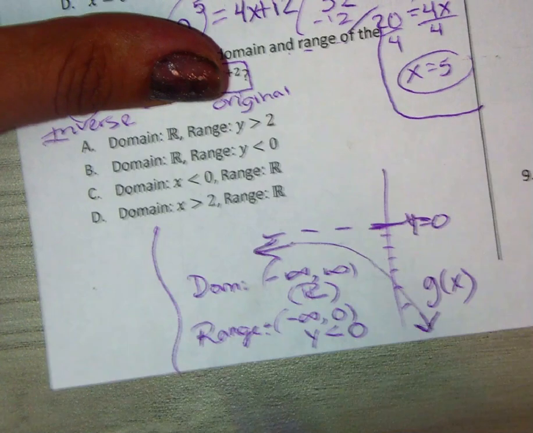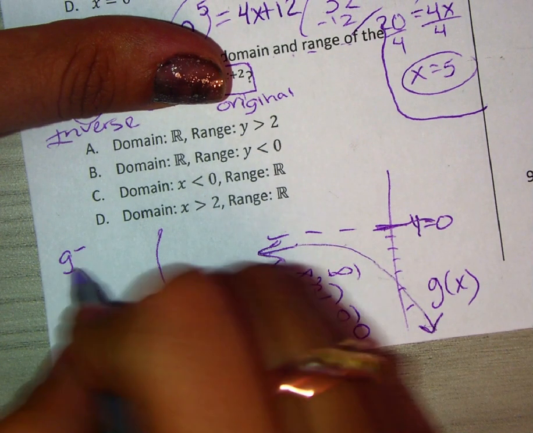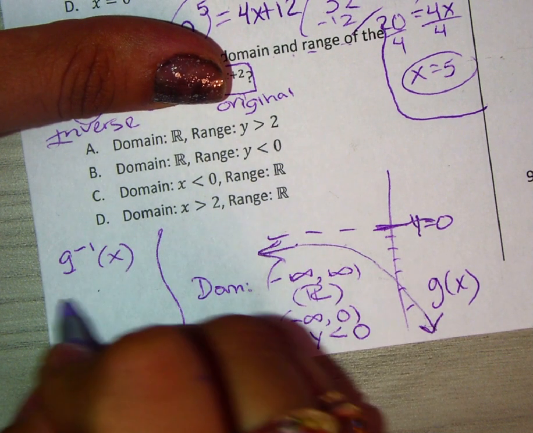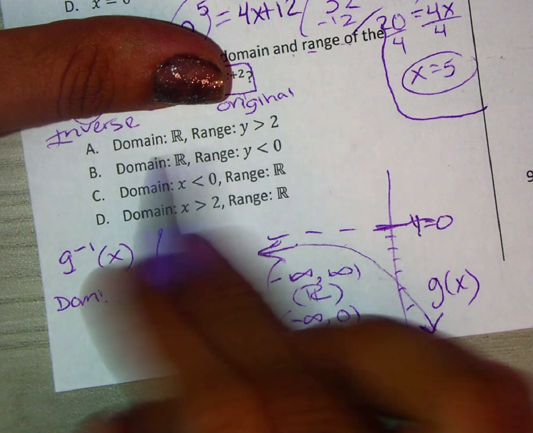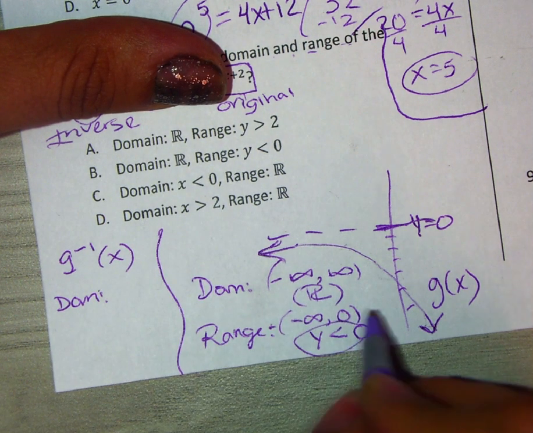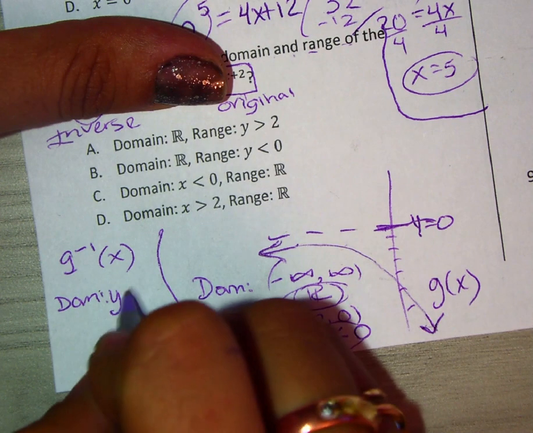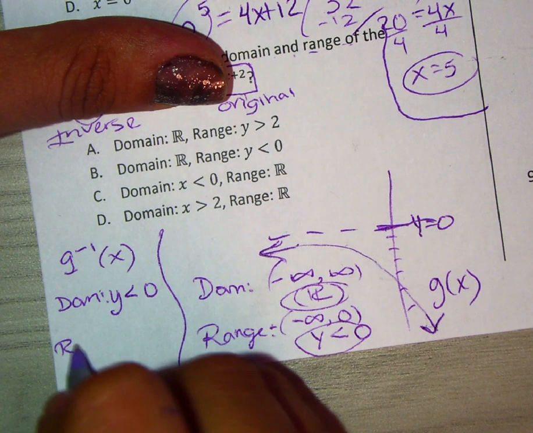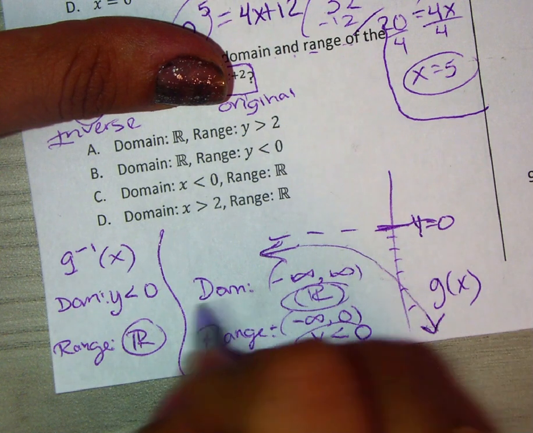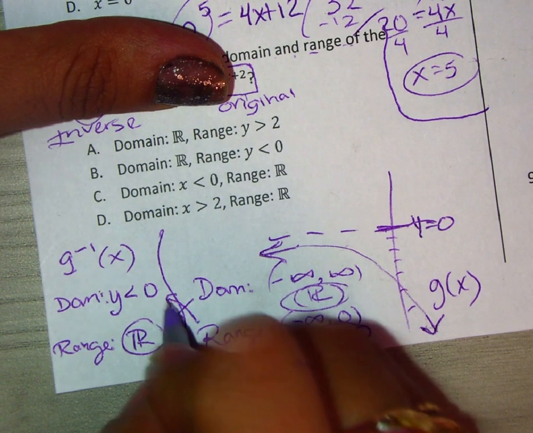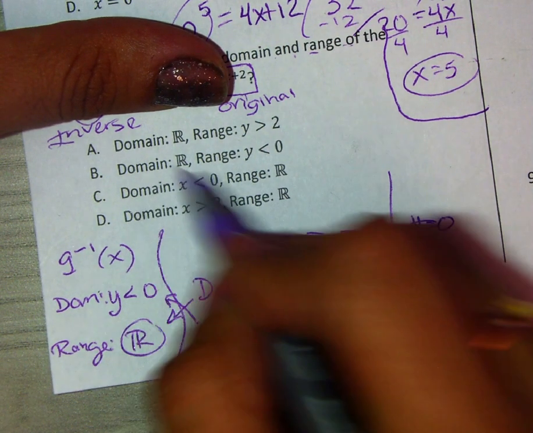So if we want the inverse of this, we're going to say that the domain is whatever the range for this one is. Based on the annotations, they want the set notation answers, so we're going to write y is less than 0, and the range here will be all real numbers, because that's the opposite of the domain. So the answer here looks like it's going to be B.